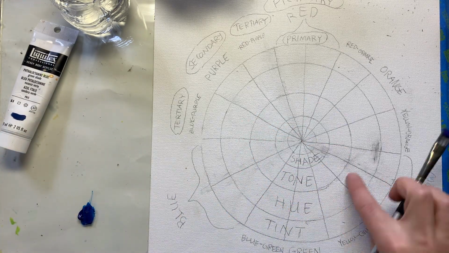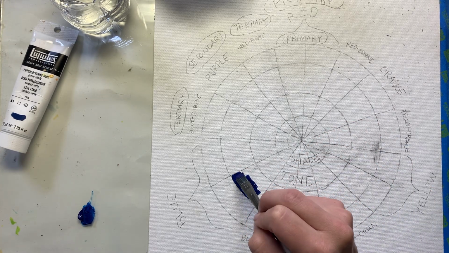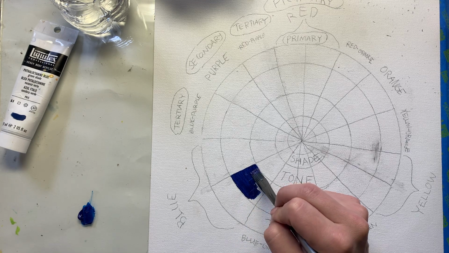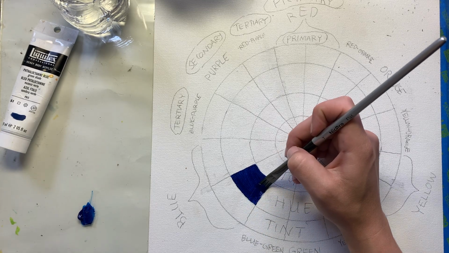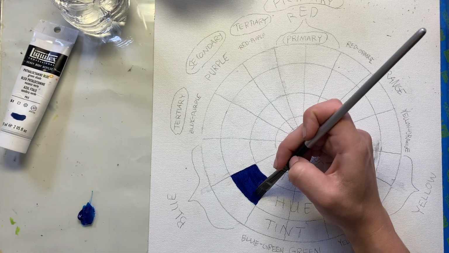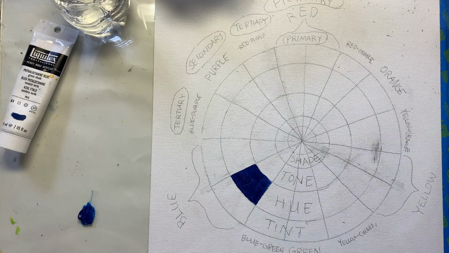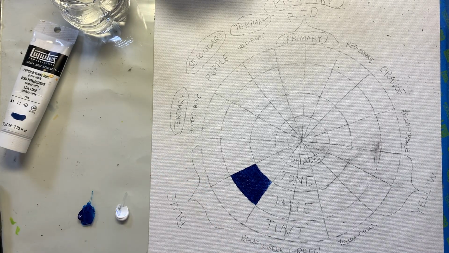I'm going to start with my phthalo blue. I'm going to place this on the side of the color wheel that leans towards yellow or leans towards green. You'll notice on the tube of phthalo blue that it says green shade. This is a helpful hint that this color has a bias towards green rather than a bias towards purple, like ultramarine blue.